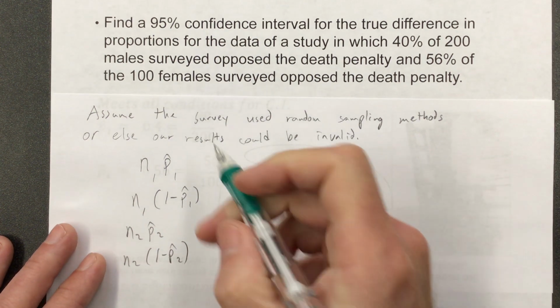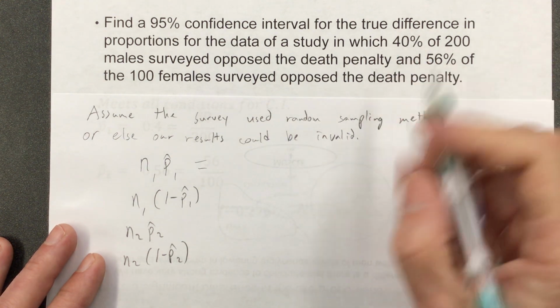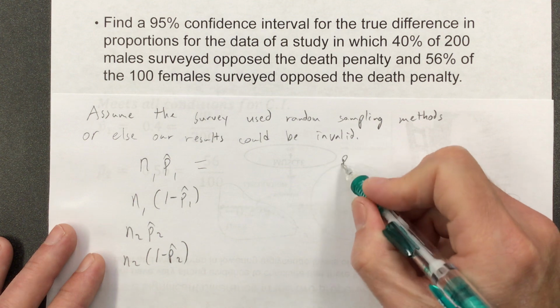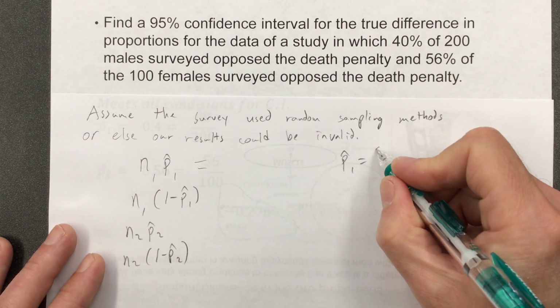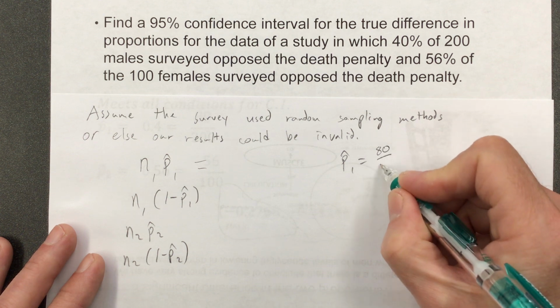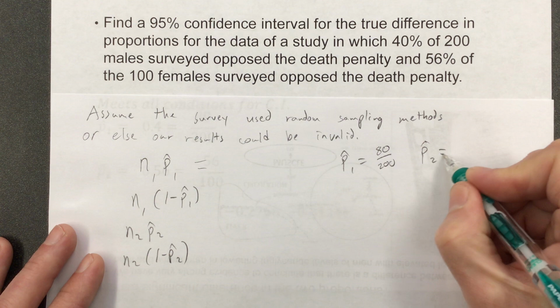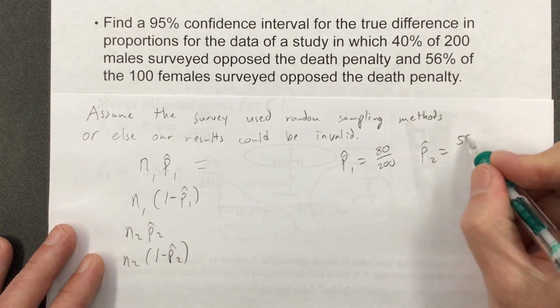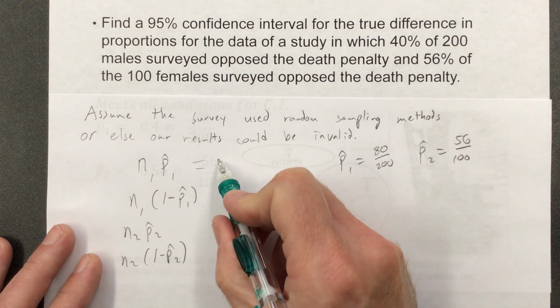Okay, so here we are. Again, they gave me percentages, so 40% of 200 is 80. And 56% of 100, well, that's 56 out of 100.